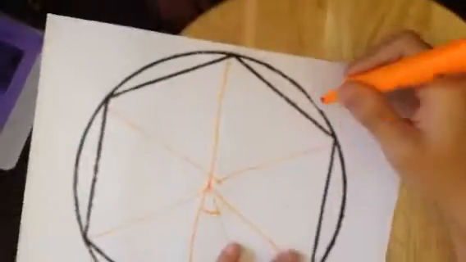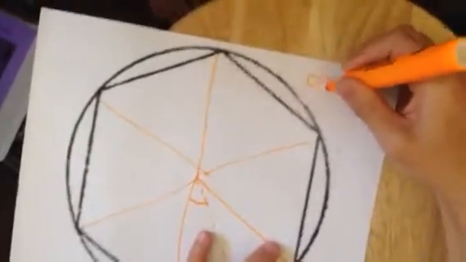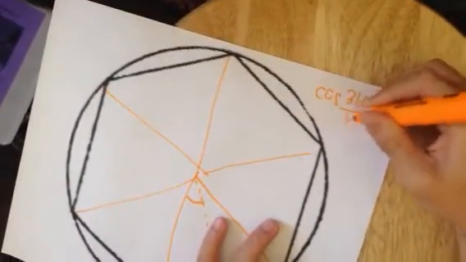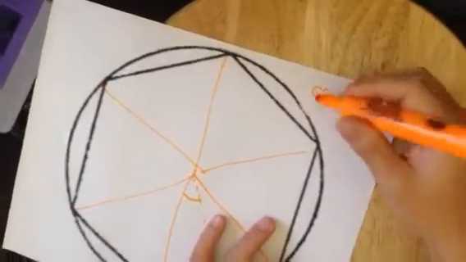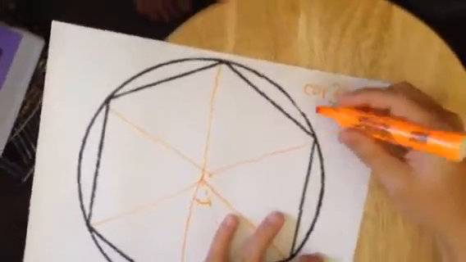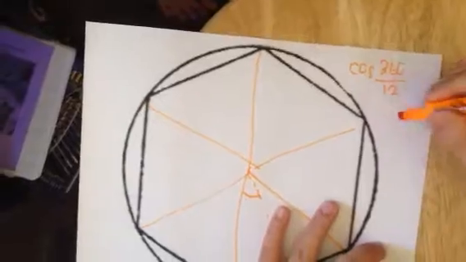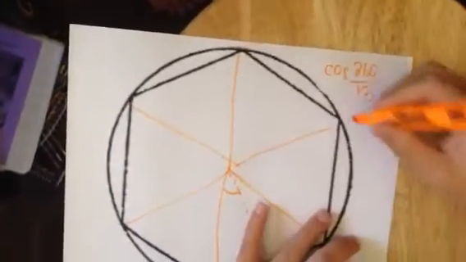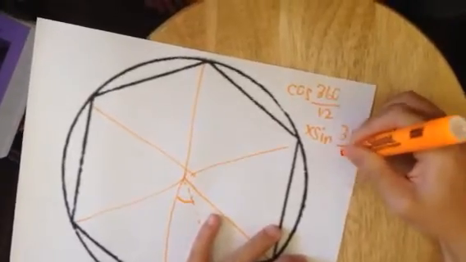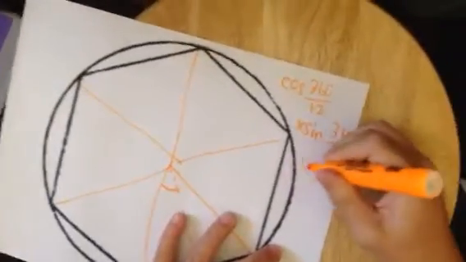So the angle here is 360 over 12. So if we use the equation, we can calculate the area by cosine of this angle times the sine of this angle and times 6.